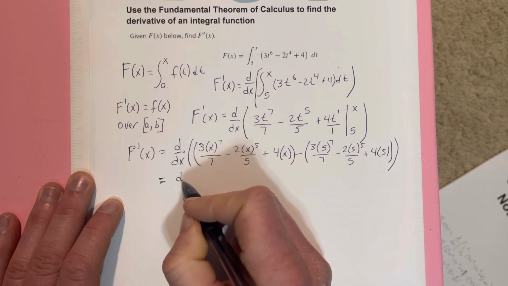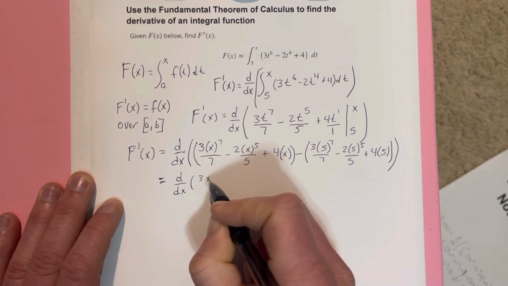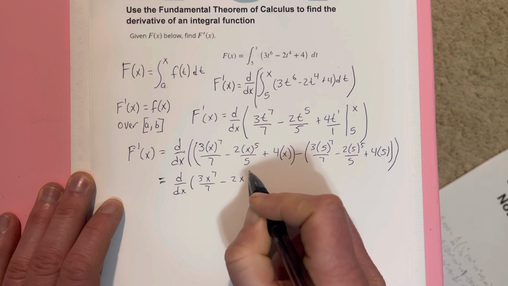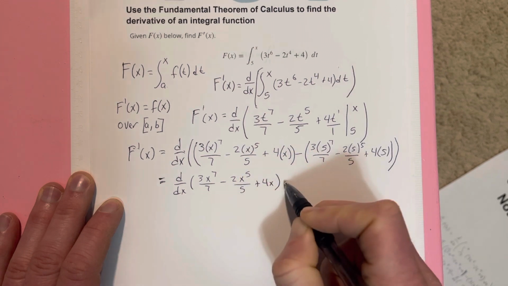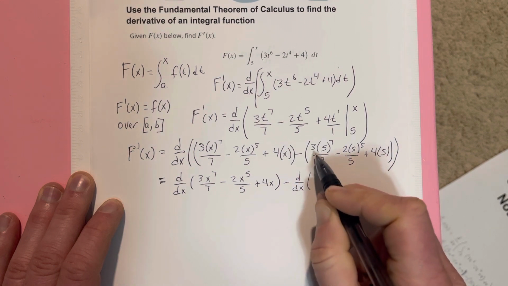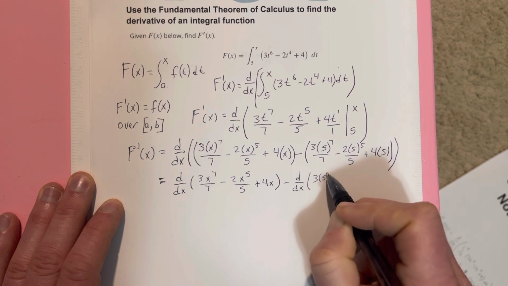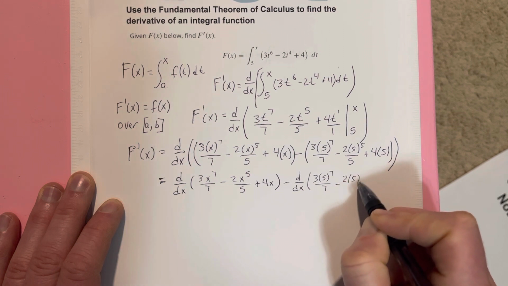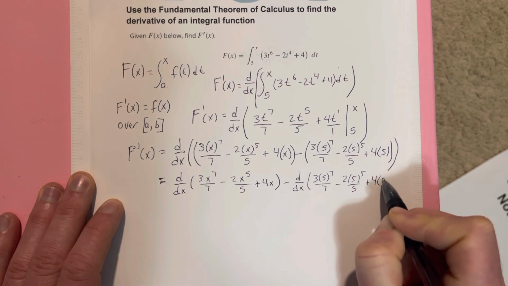So this is really d over dx of 3 x to the 7th over 7 minus 2 x to the 5th over 5 plus 4x, minus the derivative of 3 times 5 to the 7th over 7 minus 2 times 5 to the 5th over 5 plus 4 times 5.